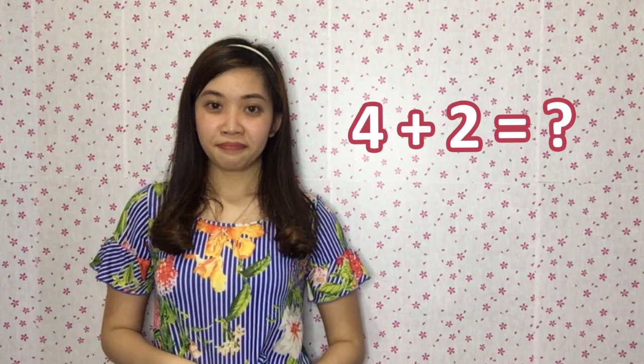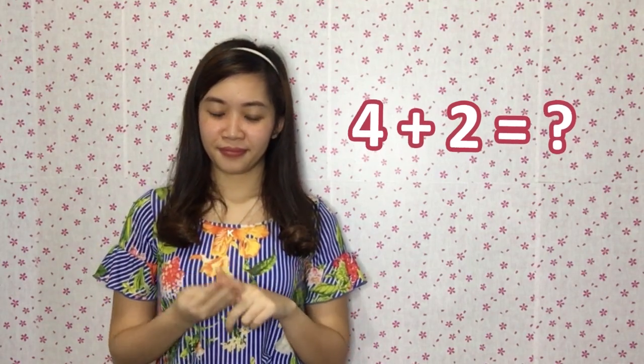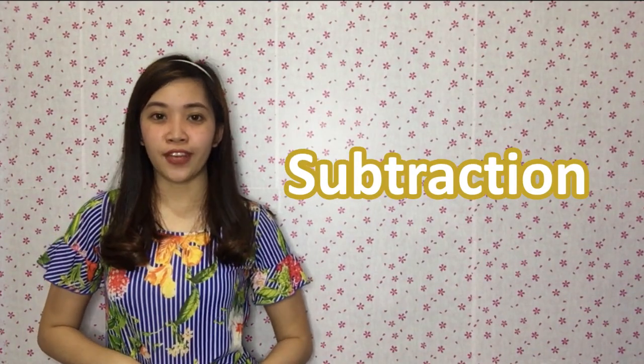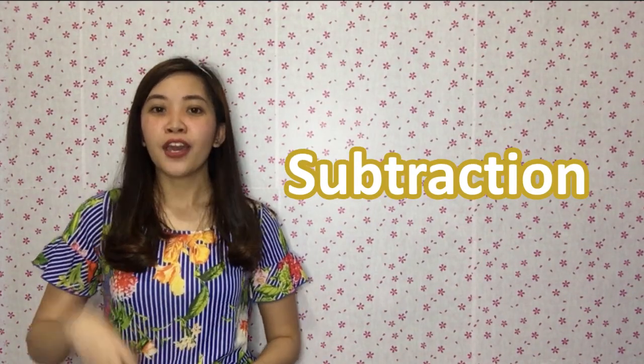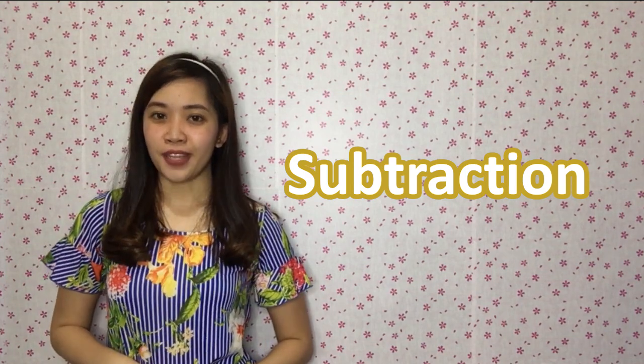For example, 4 plus 2 is equal to... Correct! 4 plus 2 is equal to 6. Subtraction is the opposite of addition. When we subtract, we take away value from a number.